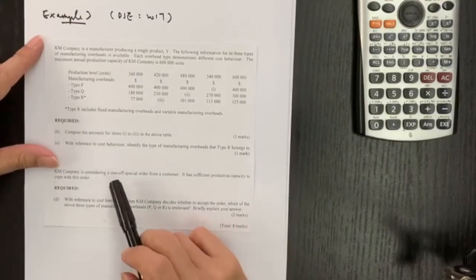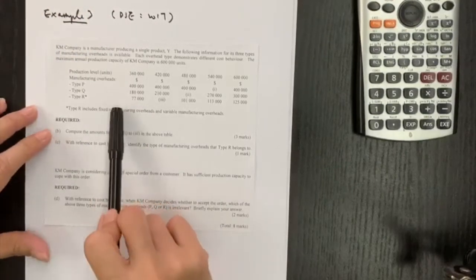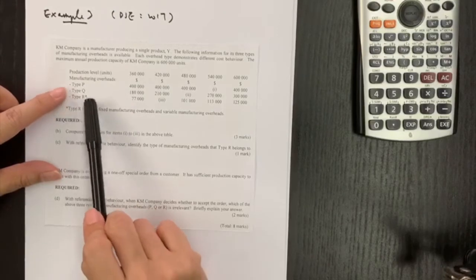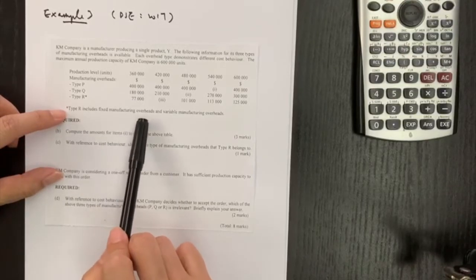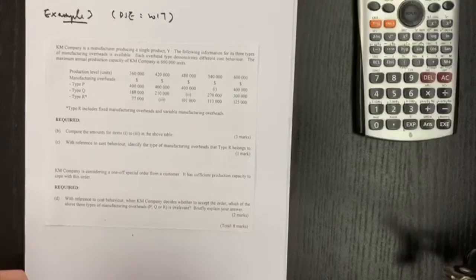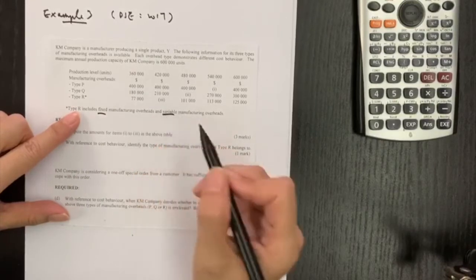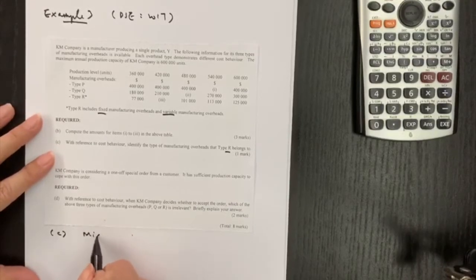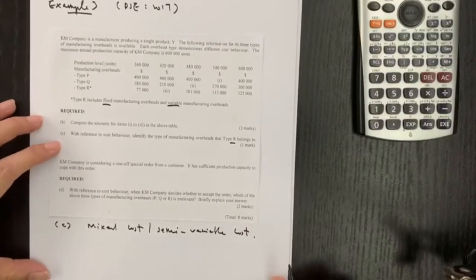Okay, so next we have a similar question in DSE 2017. Alright, so here is the question, and the information given to us here: manufacturing overhead is the same as factory overhead. So we have type P, type Q, type R. And here, type R includes fixed manufacturing overheads and variable manufacturing overheads. So obviously, what do you think about R? The cost behavior for R should be part fixed and part variable. So the answer to C here, type R, what is the answer? C must be mixed costs or semi-variable costs. Okay, so the answer to part C here.